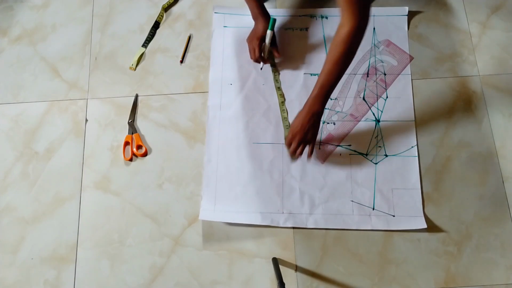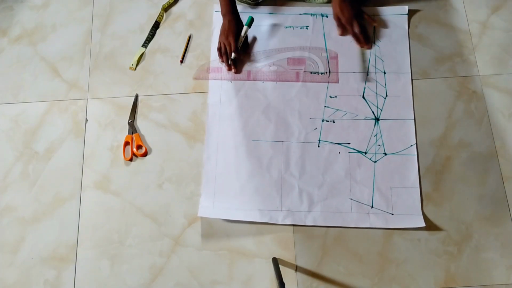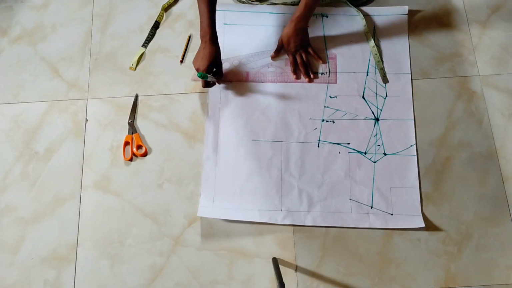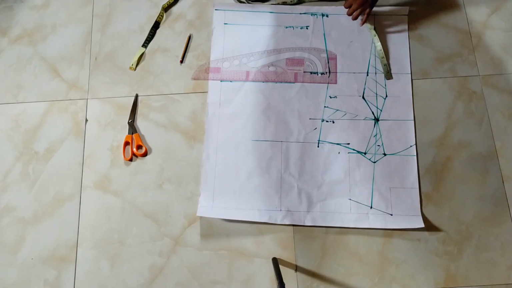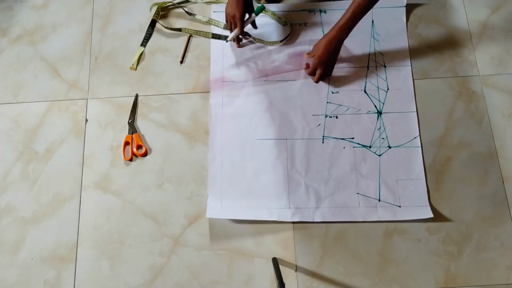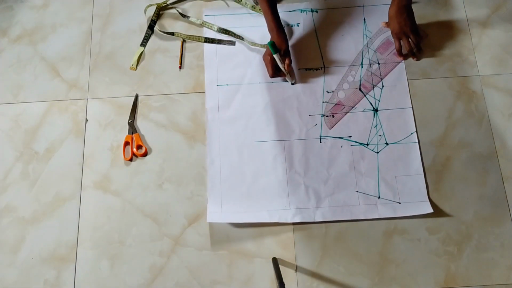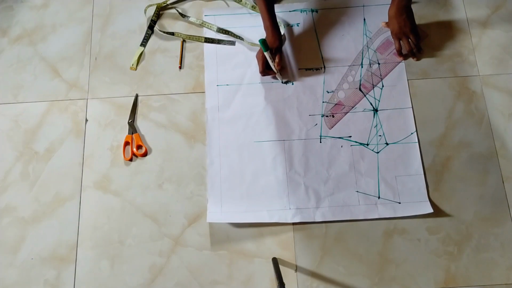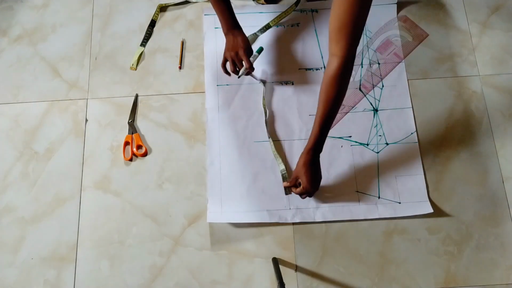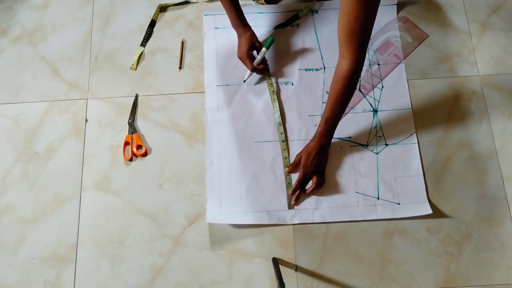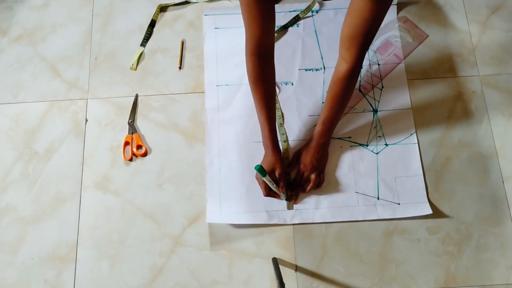So it's not confusing. Now I have to mark it across the 15.5 so that I have a straight line when I connect. So this is my back waistline.